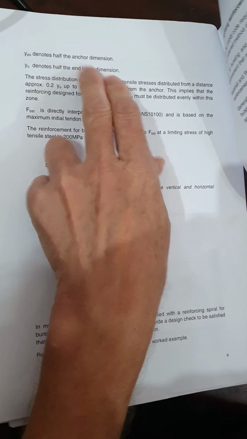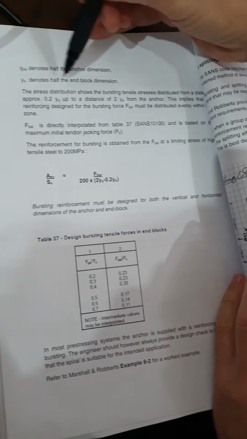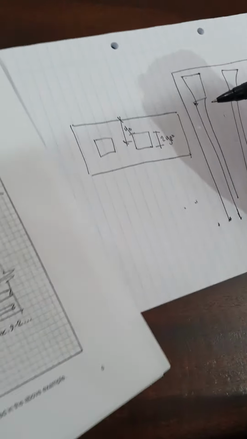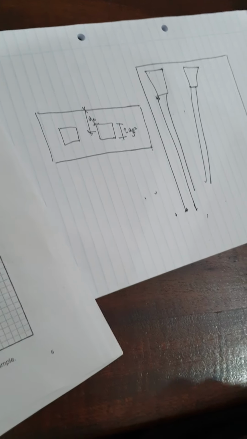YPO denotes half of the anchor dimension. So yes, that's 2 YPO, and YO denotes half the end block dimension. So that is correct. Okay. So basically, we're going to do the exact same procedure again, but this time just for a single anchor.